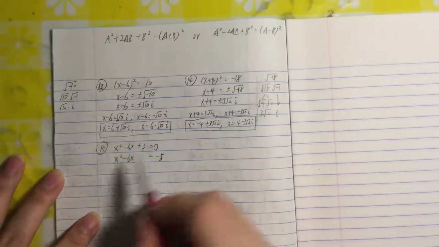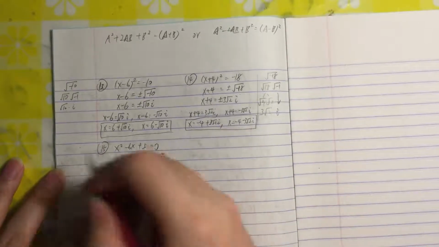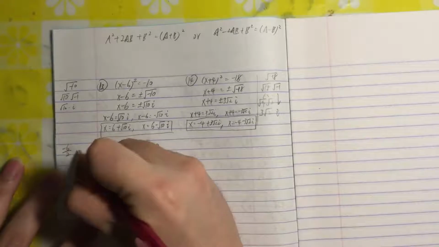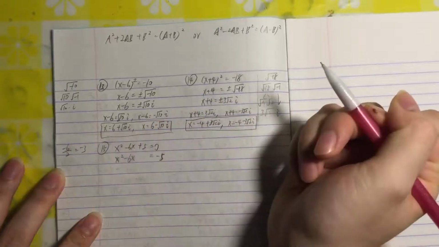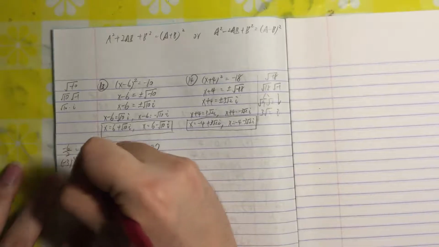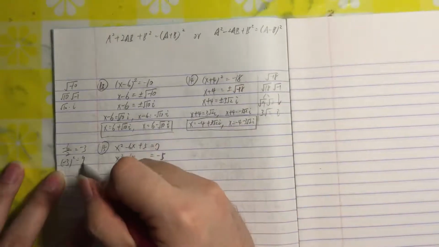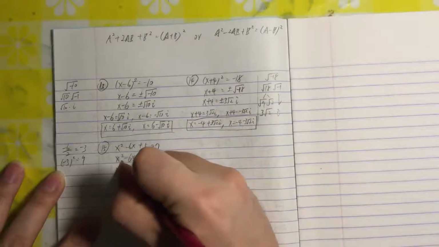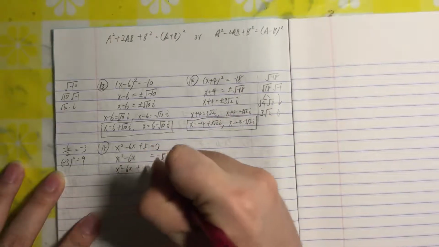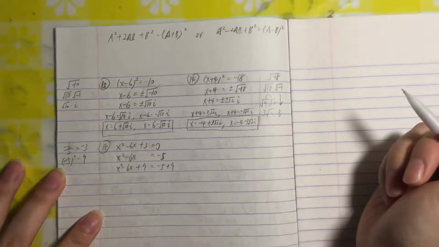What we can do here is take the middle number, divide by 2. Take negative 6, divide by 2. I get negative 3. Next, square this number. Negative 3 squared is 9. Add 9 to the left side and right side.